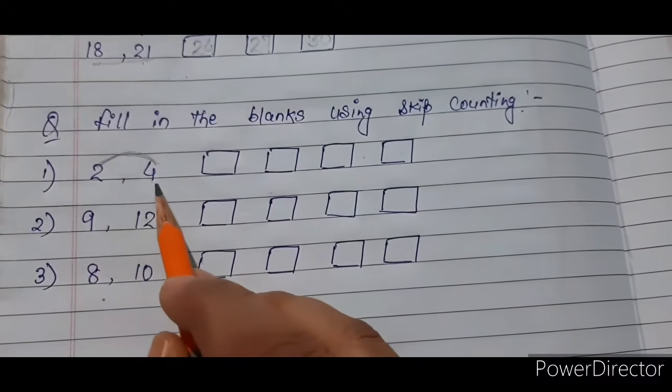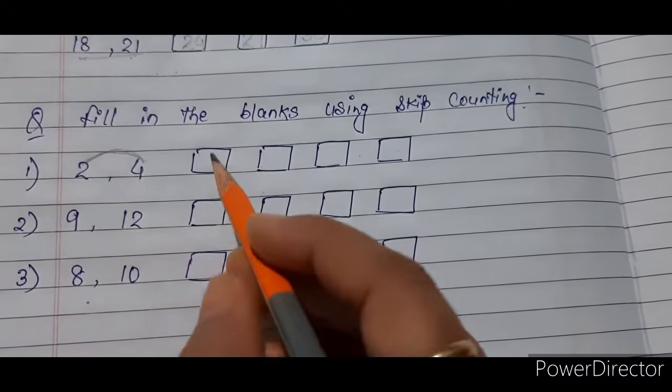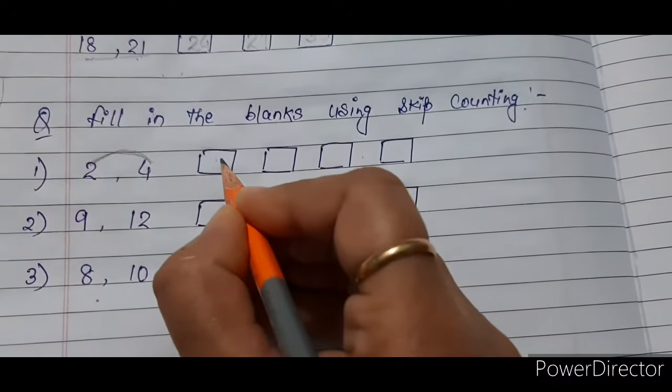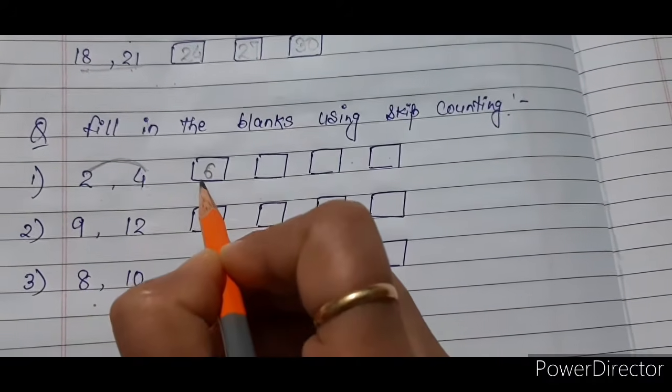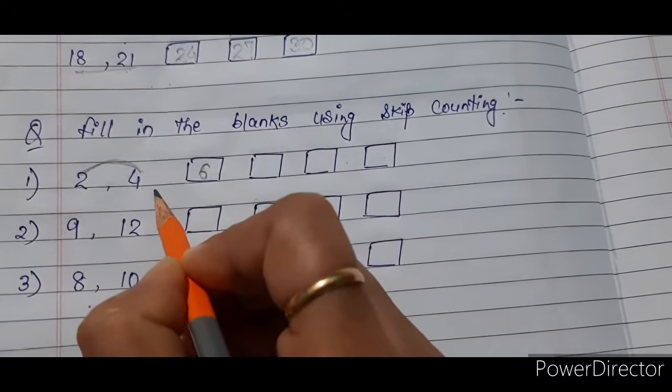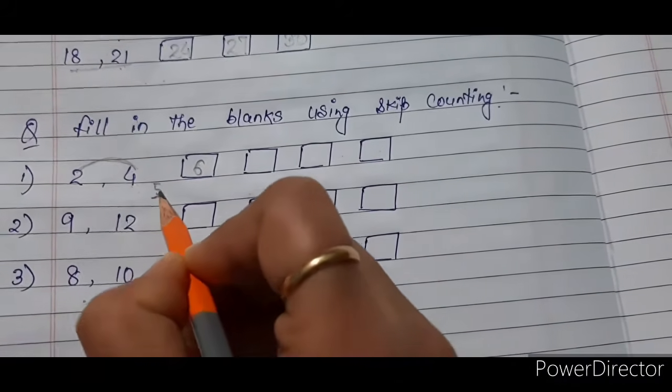That means the table of 2. 2 ones are 2, 2 twos are 4, 2 threes are 6. Then कितने का डिफरेंस है 4 and 6 में? क्या मिसिंग है यहाँ? नंबर 5. ओके, यहाँ नंबर 5 मिसिंग है.